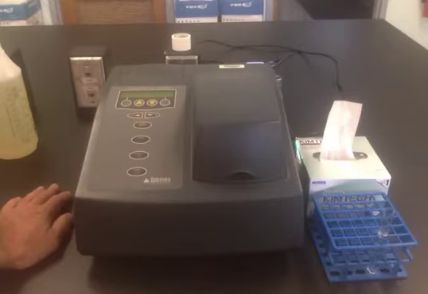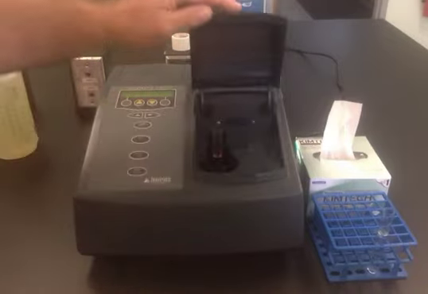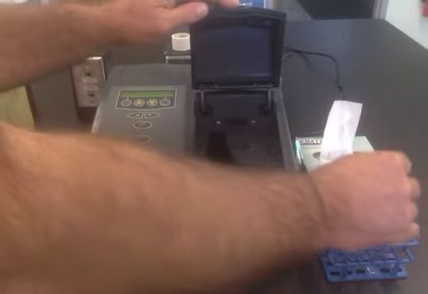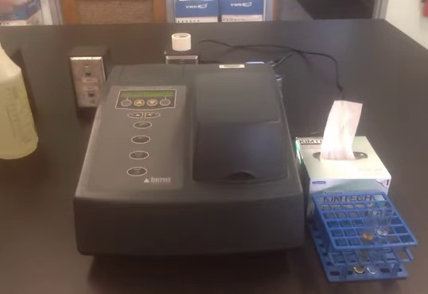Make sure that you write down all of the digits, including all of the zeros that might be displayed, and this should go into your notebook. Then if you have another sample, you can open up the compartment, take out the sample that was in there, place another sample in, close the compartment, and you can make any additional readings that are necessary.